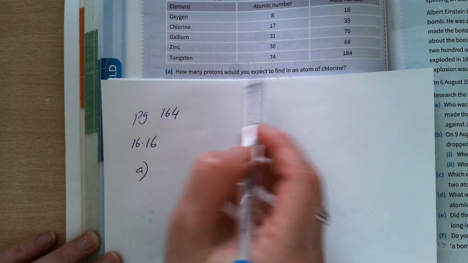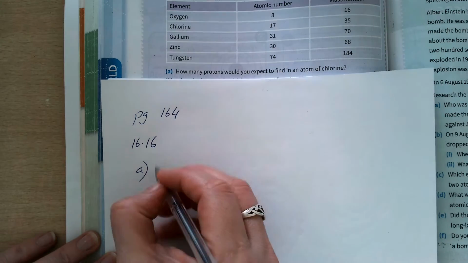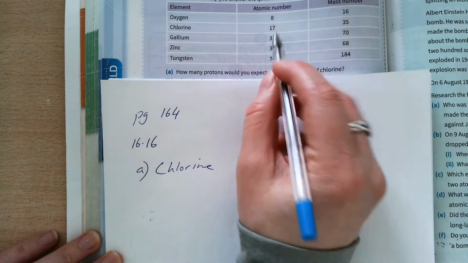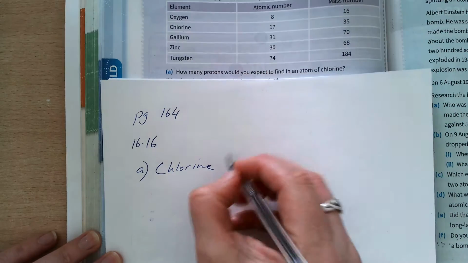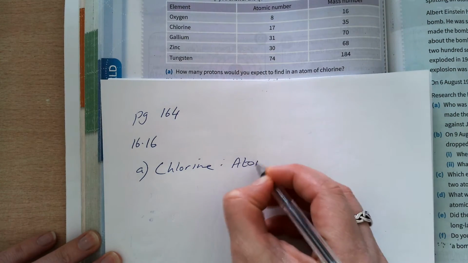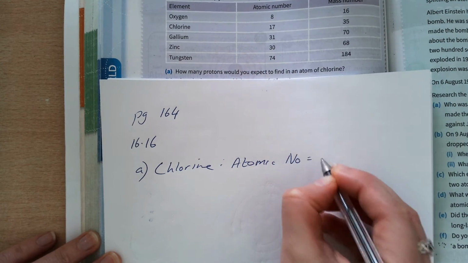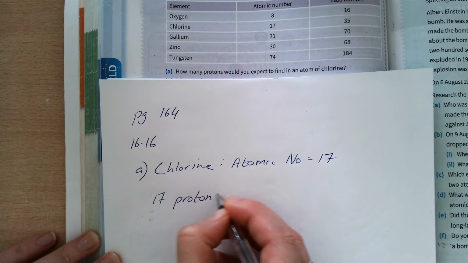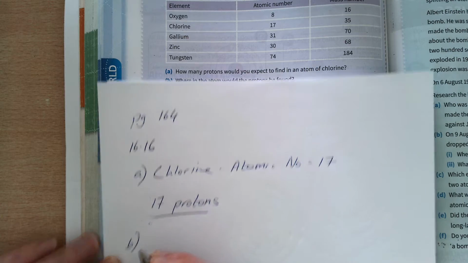So I have to realise chlorine has a symbol of Cl. So this is my chlorine. And I'm told my atomic number is 17. Remember, my atomic number is my number of protons. So that means I have 17 protons in chlorine. That's my answer to A.